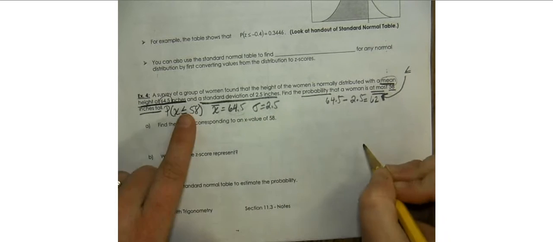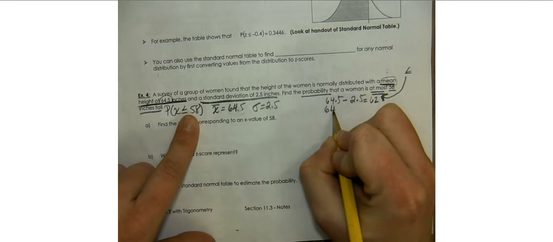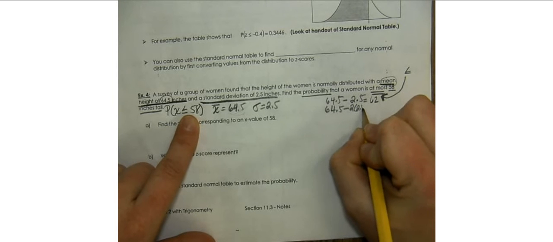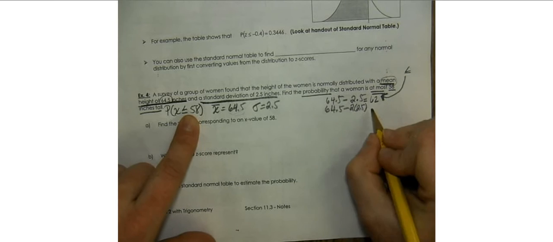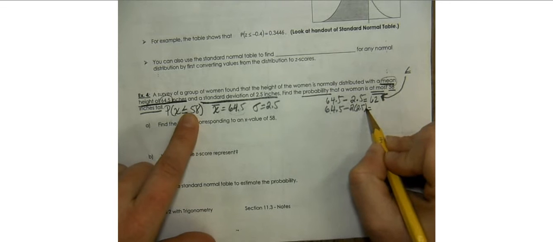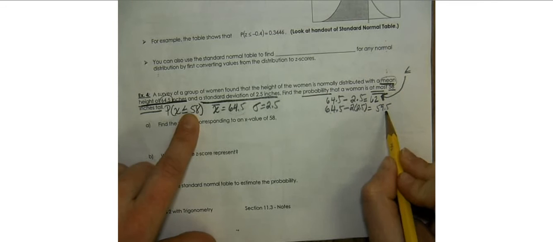Okay, so we haven't quite made it to 58 yet. So now I'm going to take my mean and go 64.5 minus another 2.5. So that's 2 times 2.5, which is 2 standard deviations below the mean. So 64.5 minus 2 times 2.5 is 59.5. So we haven't quite made it to 58 yet.